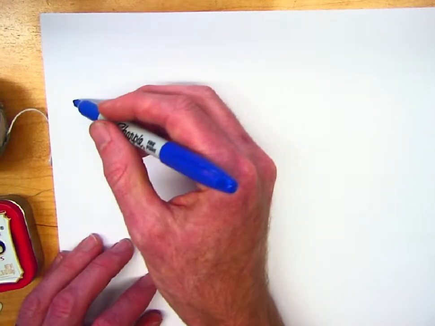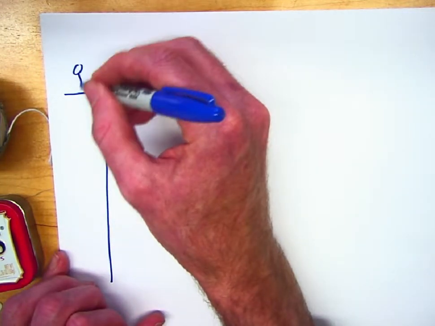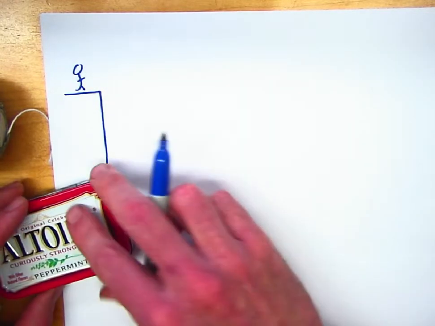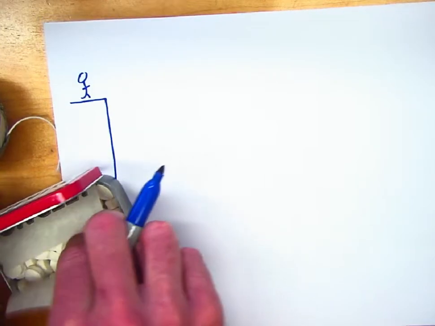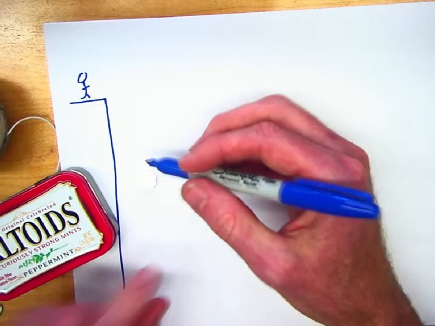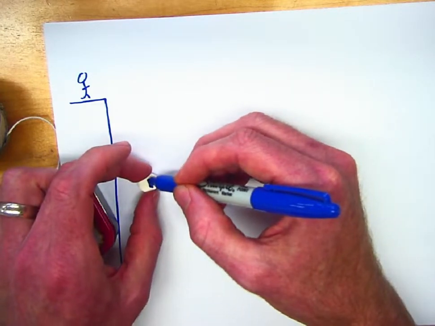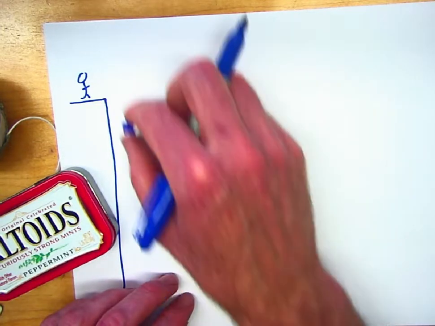So let's say that you hike up to the top of a tall building, and you take with you a giant Altoids. There you go. Is it an Altoids or an Altoid? I don't know. And you decide to color in your Altoid because you can't see it that well. So there's your giant Altoids.